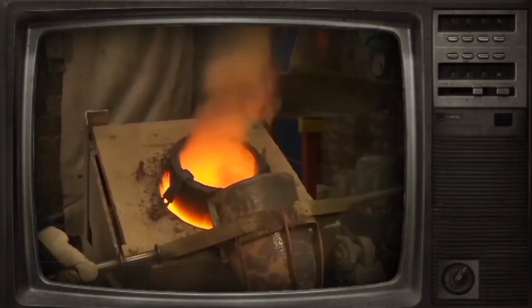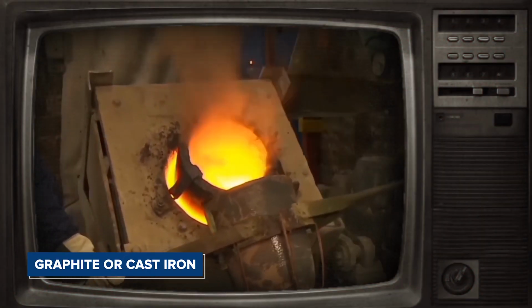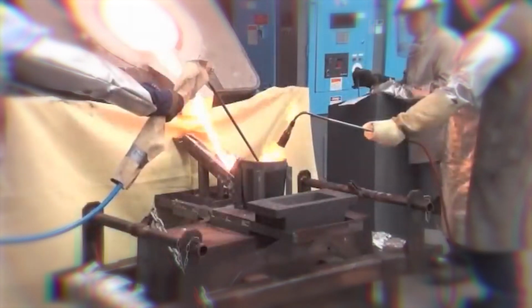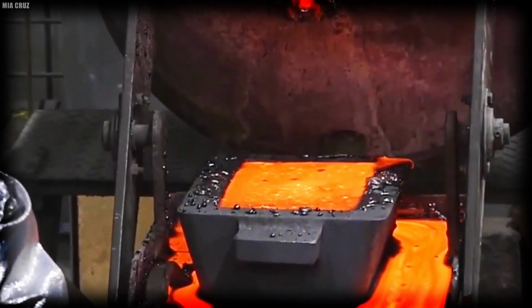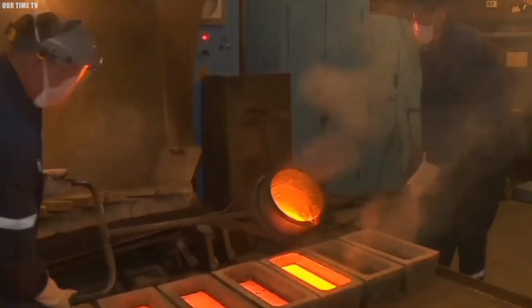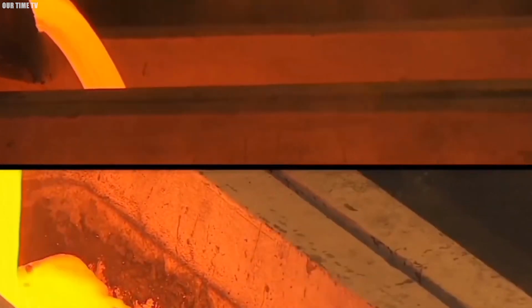These molds are typically made of graphite or cast iron, materials that can withstand extreme temperatures without reacting with the molten metal. The shapes and sizes of these molds vary depending on the desired specifications of the bars. Precision pouring is crucial. Any misstep here could lead to imperfections or inconsistencies in weight.